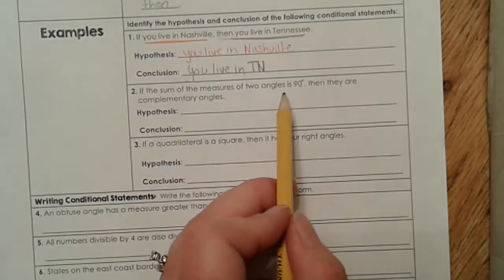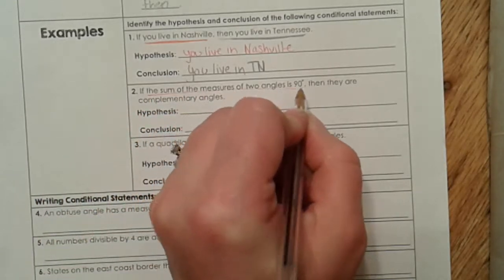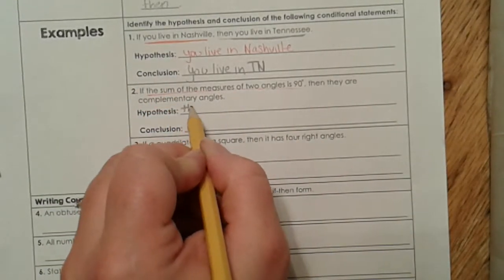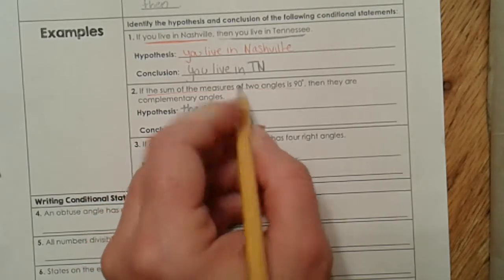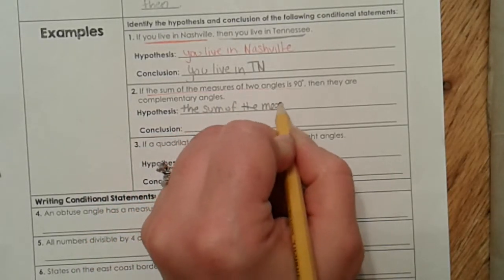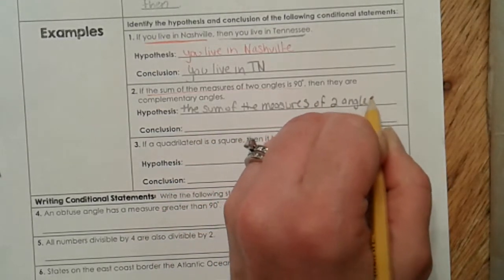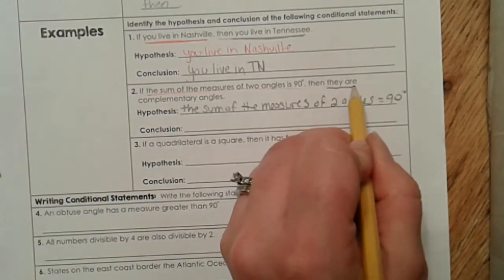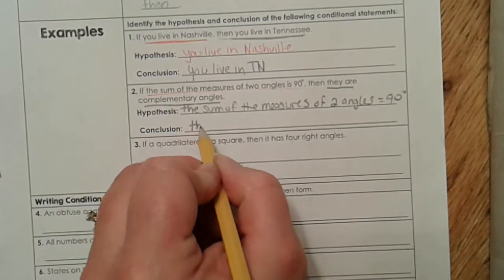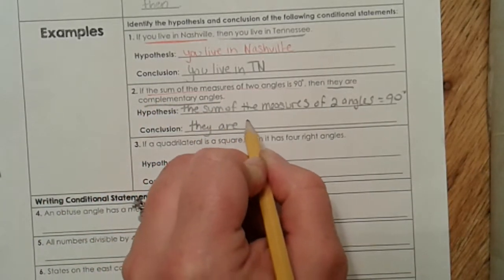So let's take a look at another one. If the sum of the measures of two angles is 90 degrees, then they are complementary angles. So the hypothesis is this part, the sum of the measures of two angles is 90 degrees, and then the conclusion would be that they are complementary angles.